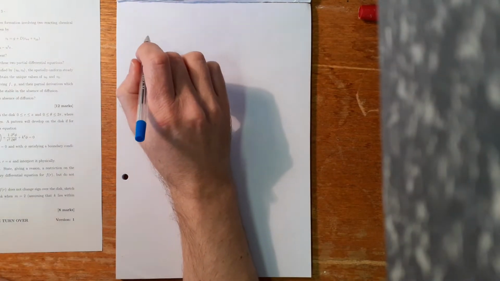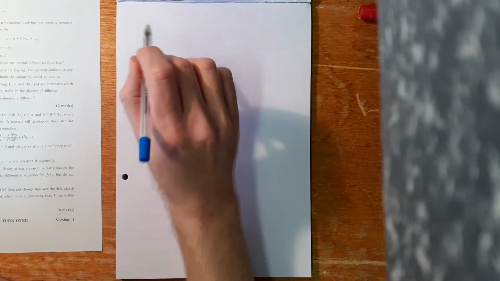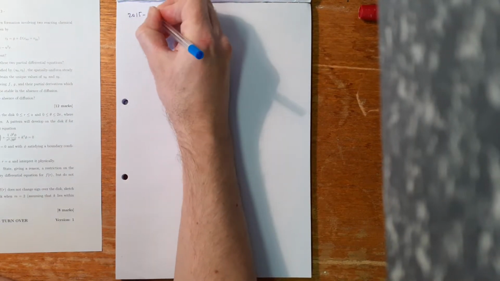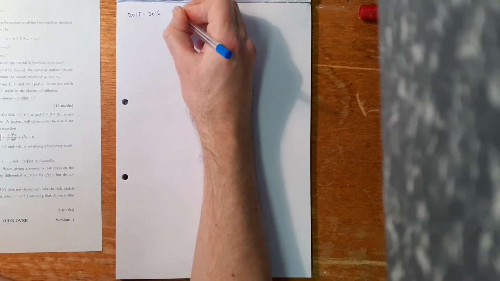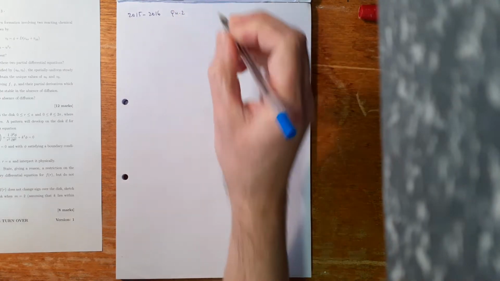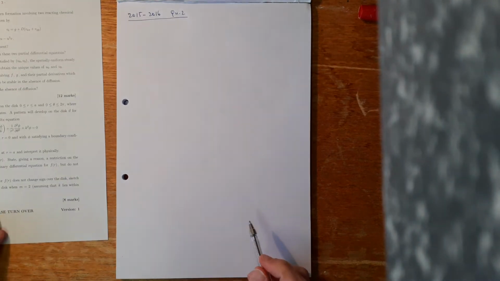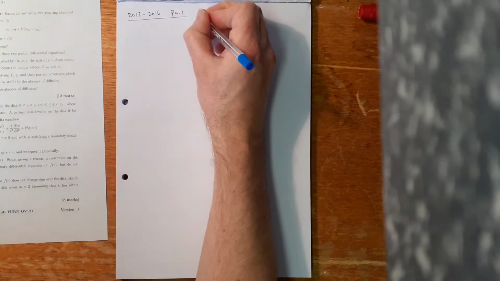Here we're going to do question 2 from the 2015-16 exam paper. So this is 2015-2016 question 2, and this is on Turing instability. So let's start with part 1.